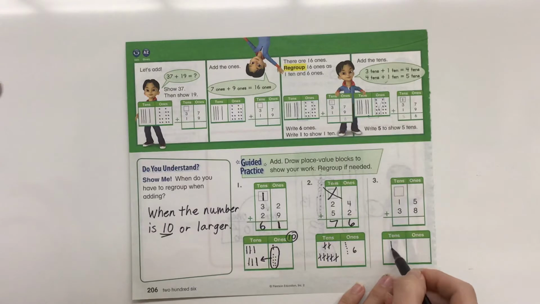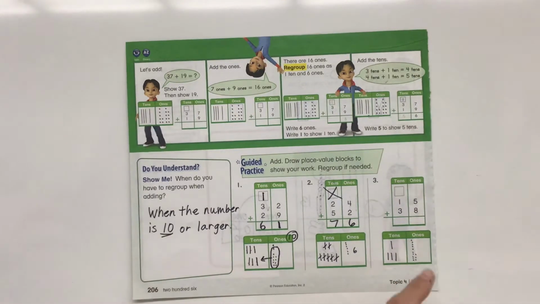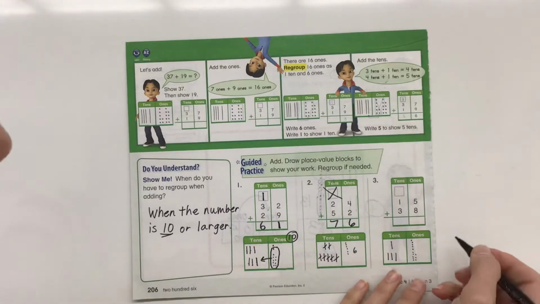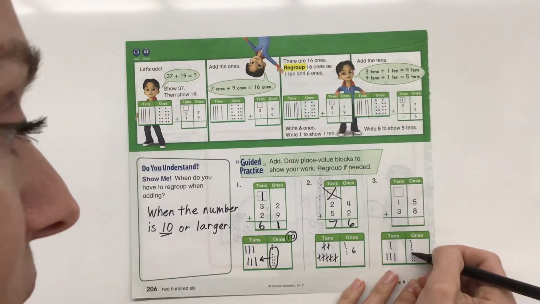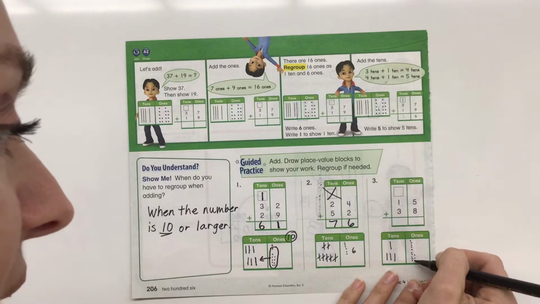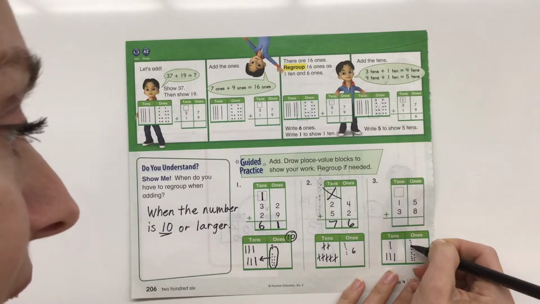15 is 1 10 and 5 ones. 1, 2, 3, 4, 5. And then 3 10s. 1, 2, 3 10s and 8 ones. 1, 2, 3, 4, 5, 6, 7, 8. That is a lot of ones that I just had to draw. So let's see if we can bundle those into a group of 10. So let's see, I have 1, 2, 3, 4, 5, 6, 7, 8, 9, 10.